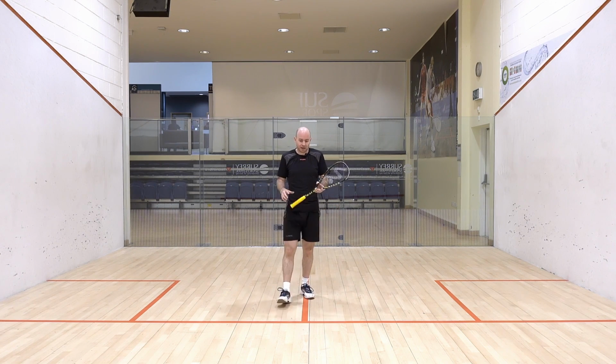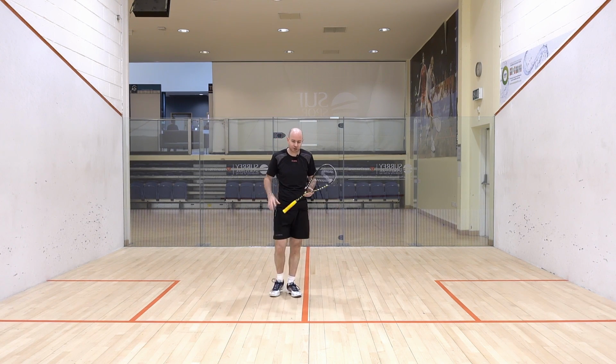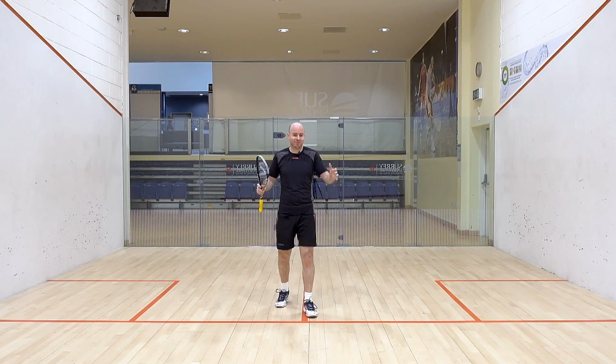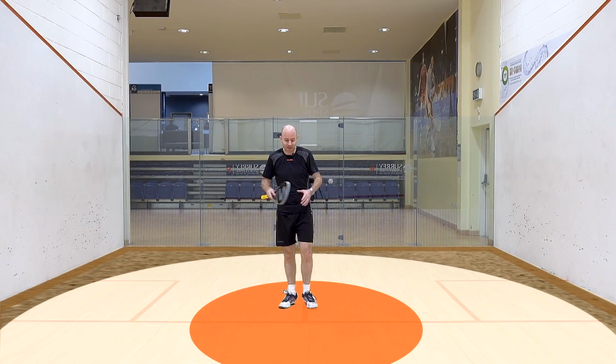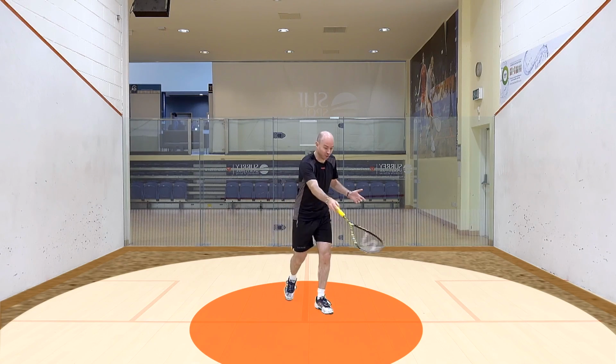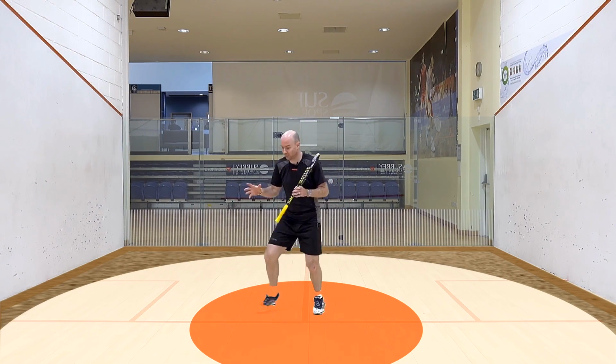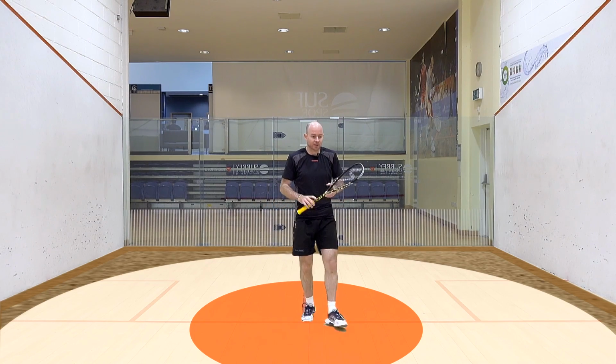One last thing I want to talk about in regard to this tee position is something I call the fried egg analogy. So you can imagine a massive fried egg on the court. You've got your yolk. In essence, that's your floating tee. You want to be physically in that yolk. You want to be kind of hovering around that yolk all the time.